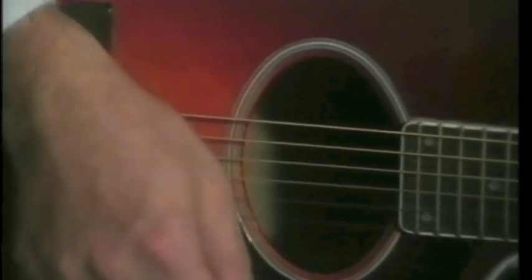Here it is in our progression. 1, 2, 3, 4.